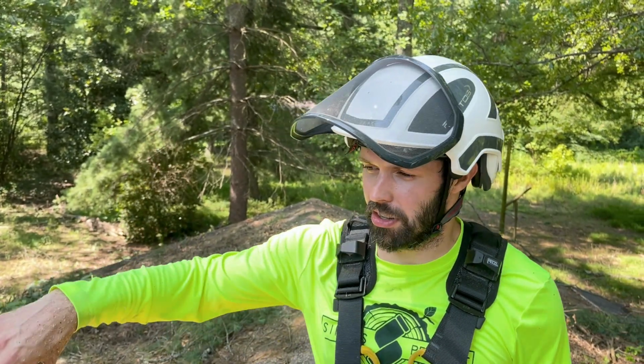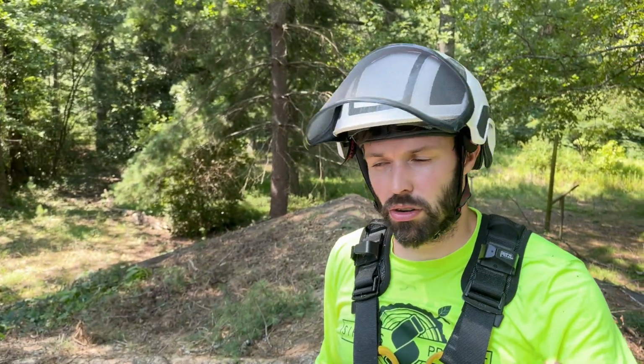I want to be dropping a blog post soon on how to calculate the force necessary to lift a tree off a house given its angle, estimated weight, and where you're actually doing the lifting from. So stay tuned for that.